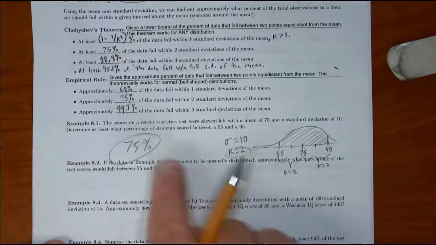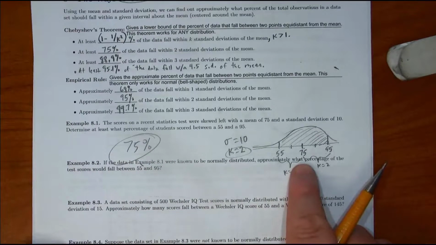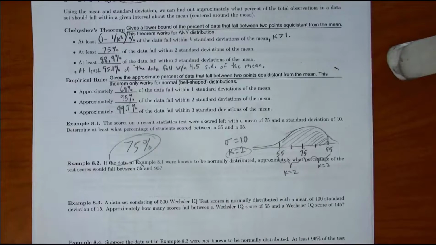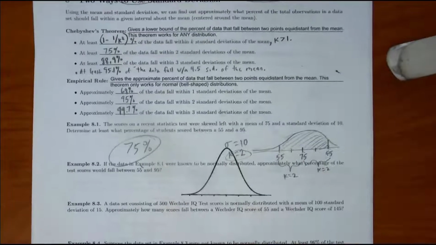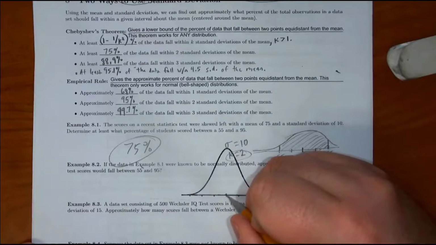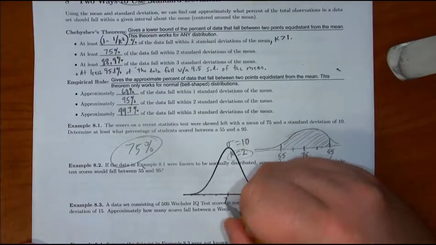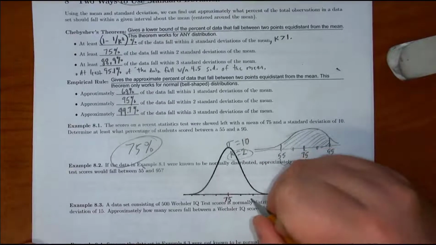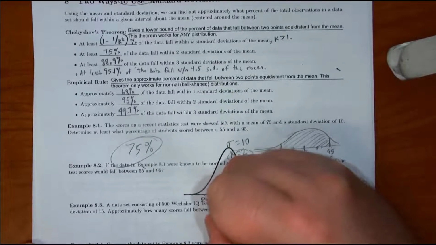Now, let's see. If the data in example 8.1 were known to be normal, okay, if you know the data were normal, well, then you can use the empirical rule. So the empirical rule means we have a nice bell-shaped distribution, where 75 is in the middle, and then you have 95 and 55.